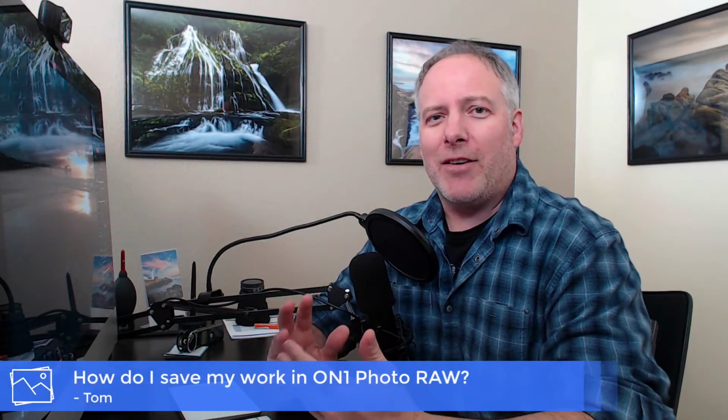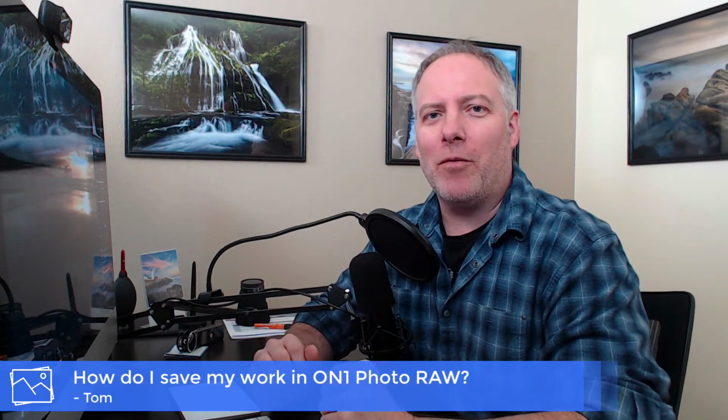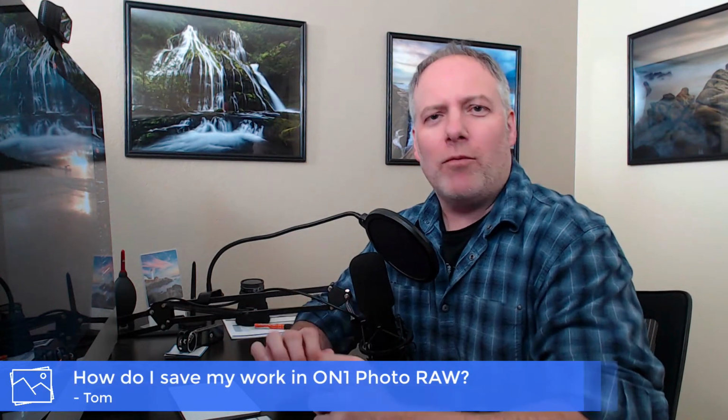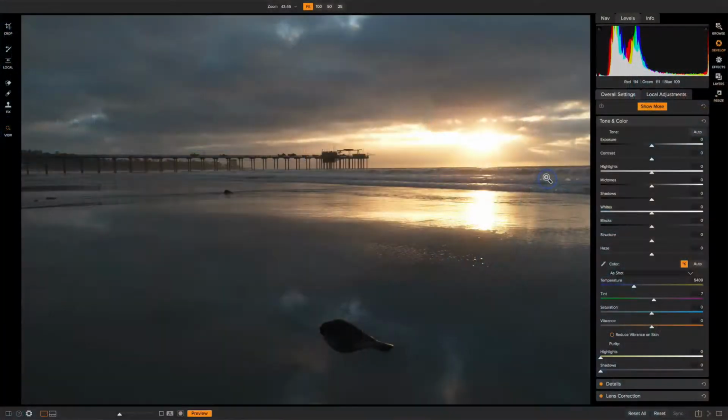This one came in from Tom through YouTube, and he asked, how do I save my work when I'm in Photo RAW? Well, he's using Photo RAW as a standalone program, and when you're doing that, it doesn't need to save. You don't have an explicit save button. Everything is automatically tracked by ON1.